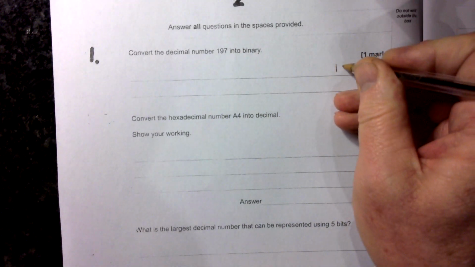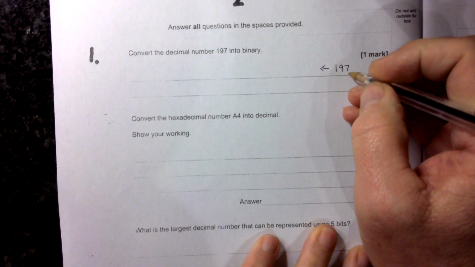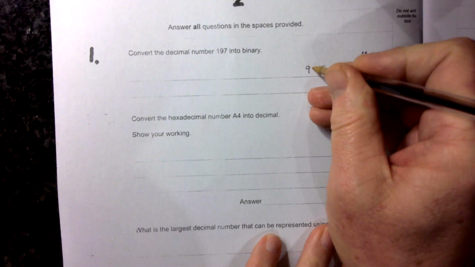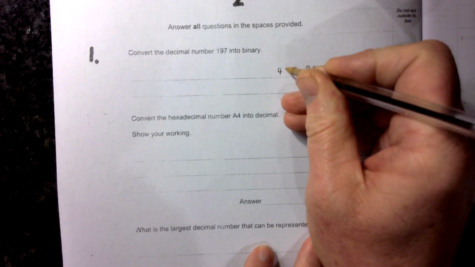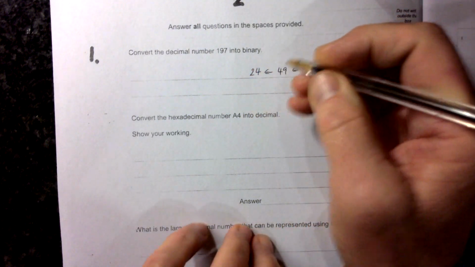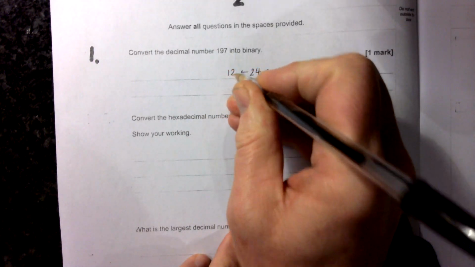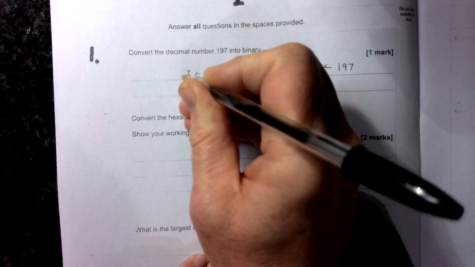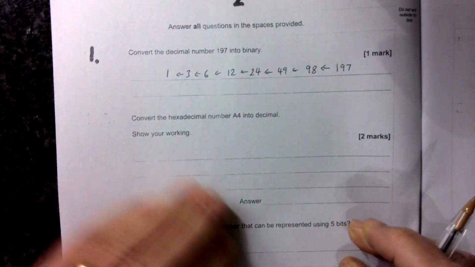dividing by 2. So 197 divided by 2 is 98, drop the remainder. 98 divided by 2 is 49, divided by 2 is 24, remainder 1, but drop the remainder. 24 divided by 2 is 12, divided by 2 is 6, divided by 2 is 3, divided by 2 is 1, remainder 1, stop there.